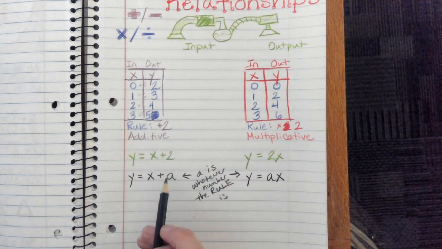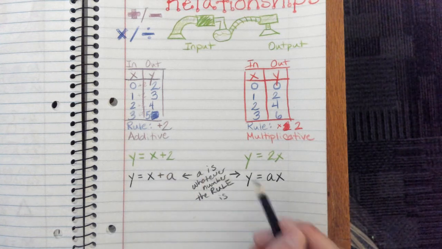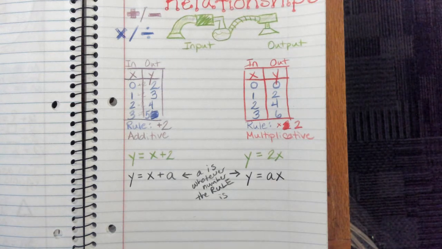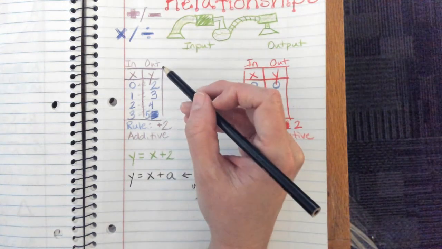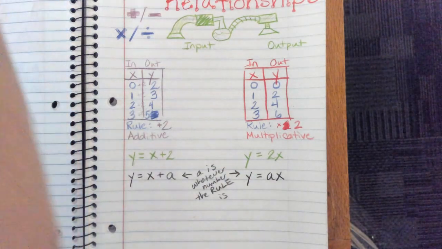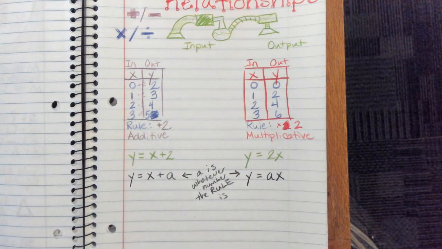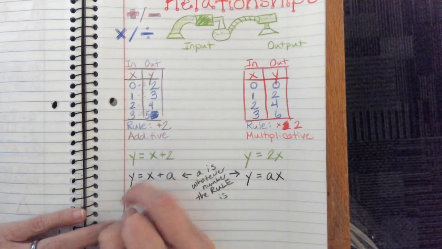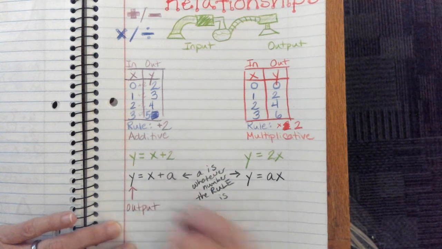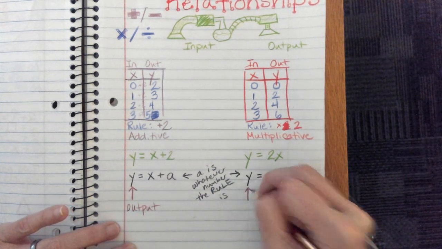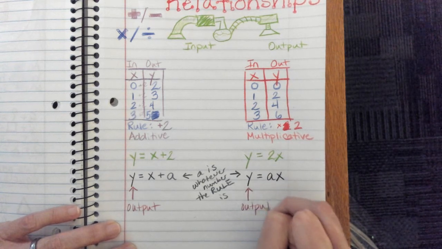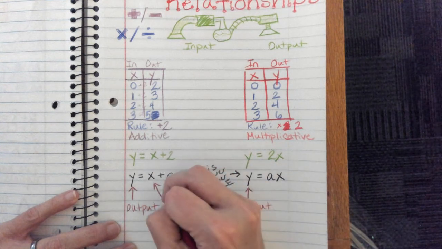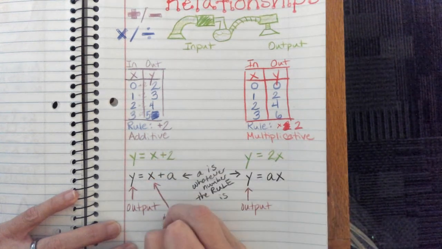Okay, so this was a plus 2, so a is plus 2. This was a times 2, so a is times 2. Okay, and the y is your output, and the x is your input. So the y is your output, and that's true in both cases, okay? This is the output, and this, the x, is your input, okay?